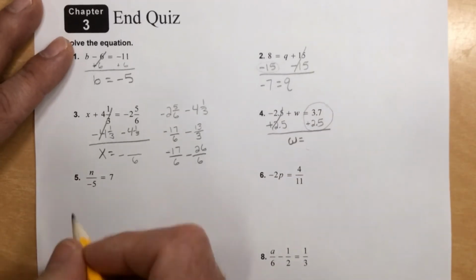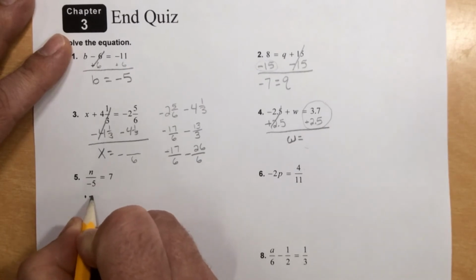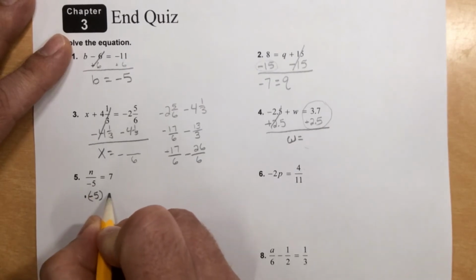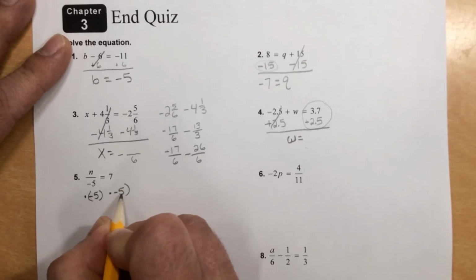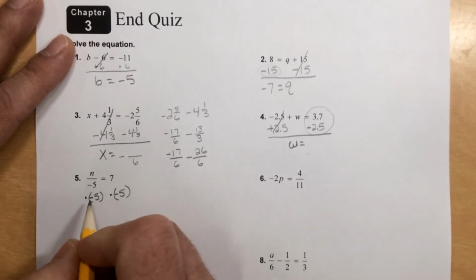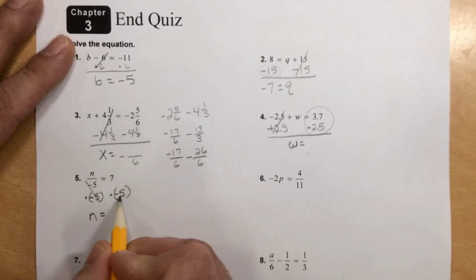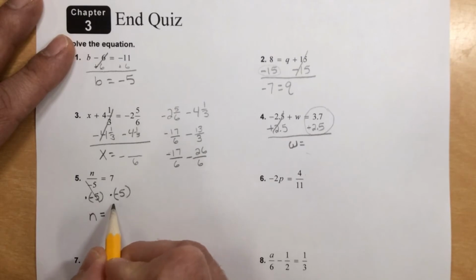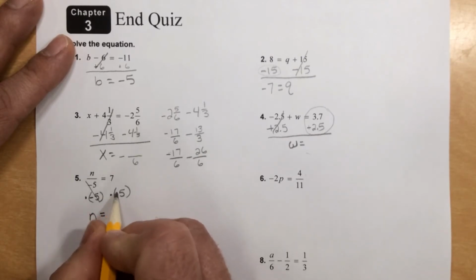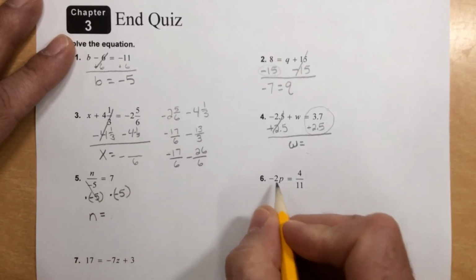For number 5, I was dividing by negative 5, so I multiply by negative 5. Multiply by negative 5. Boy, earlier in the year, a lot of kids tried to add that 5 to both sides, and that just doesn't work. I get N equals whatever negative 5 times 7 is, that's what goes right here. I know you know that. Remember, negative, because one of each gives us a negative when we multiply and divide.